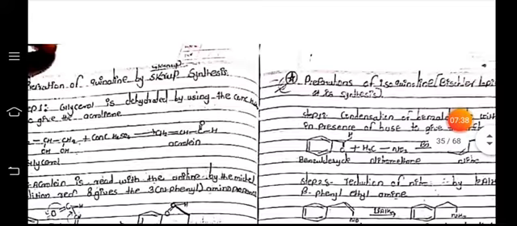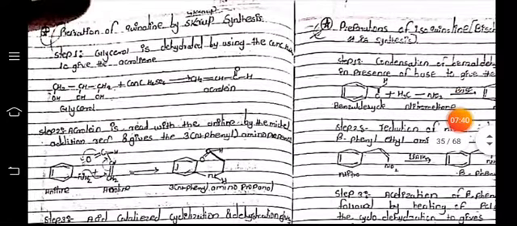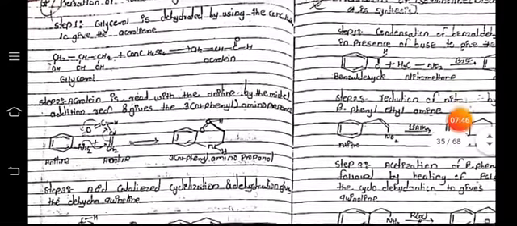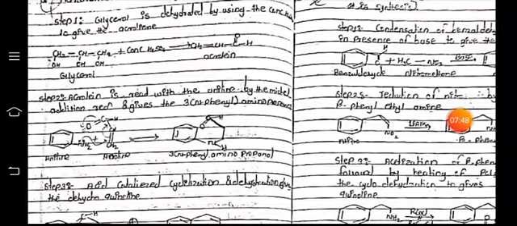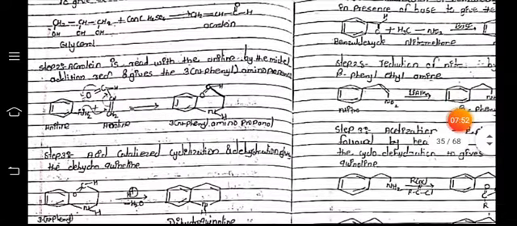Next is the preparation of quinoline. The quinoline preparation is a 3-step process. In the first step, glycerol is dehydrated using concentrated H2SO4 to give acrolein.